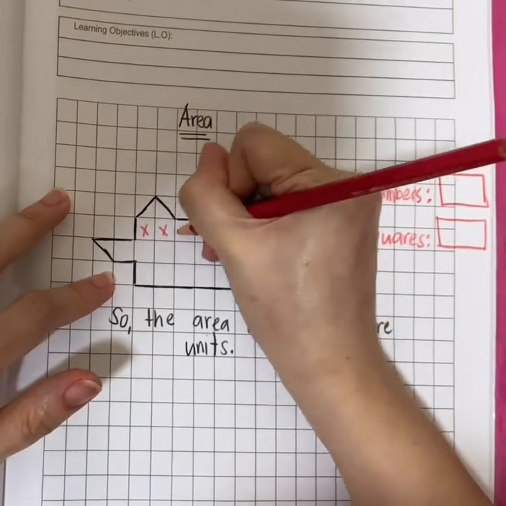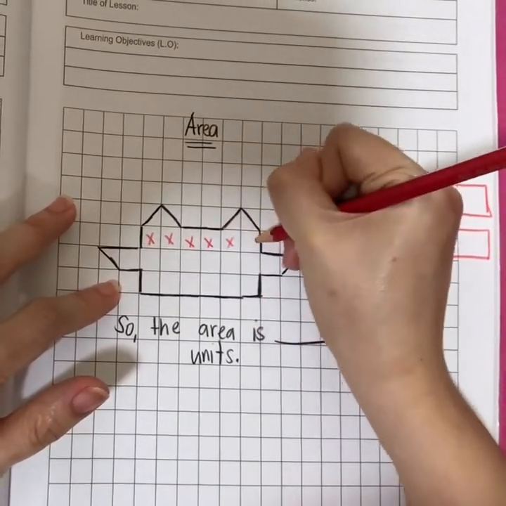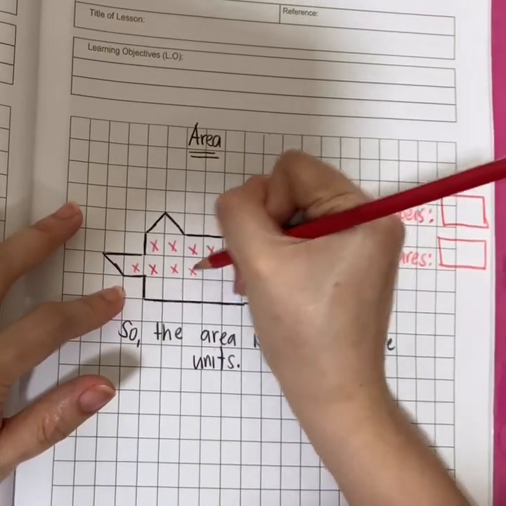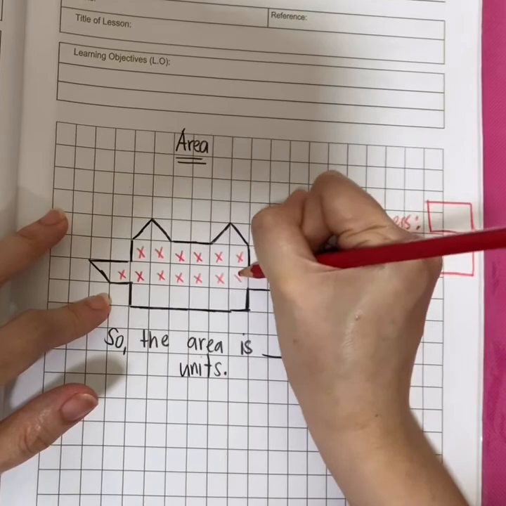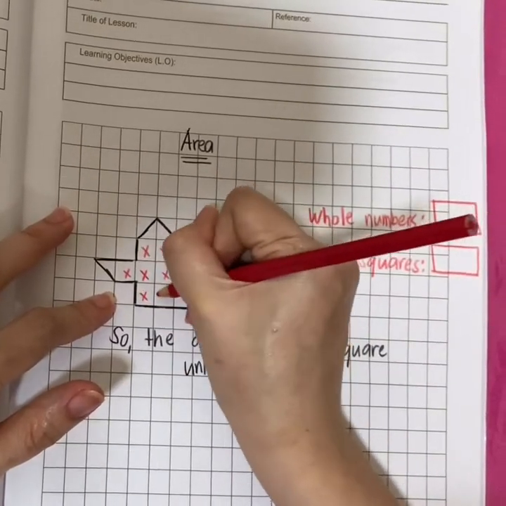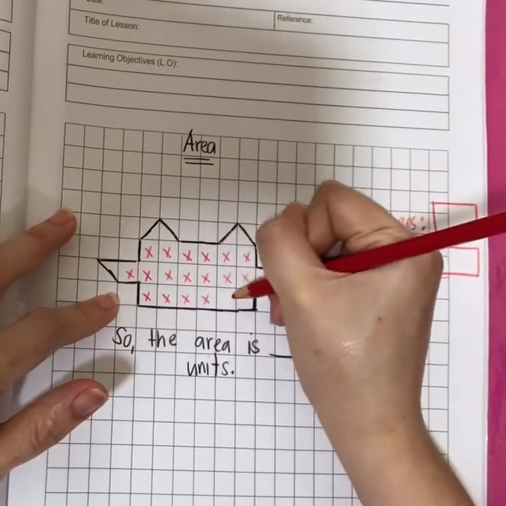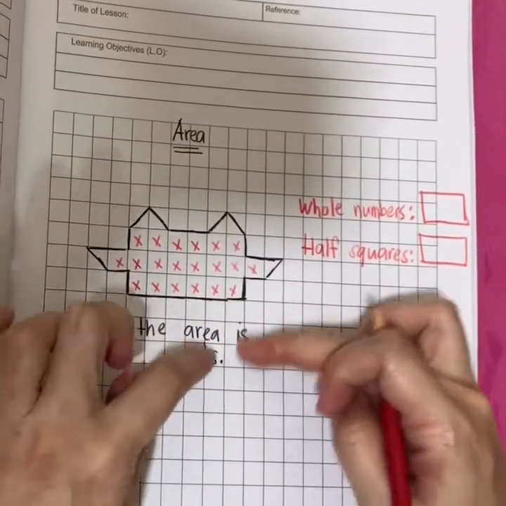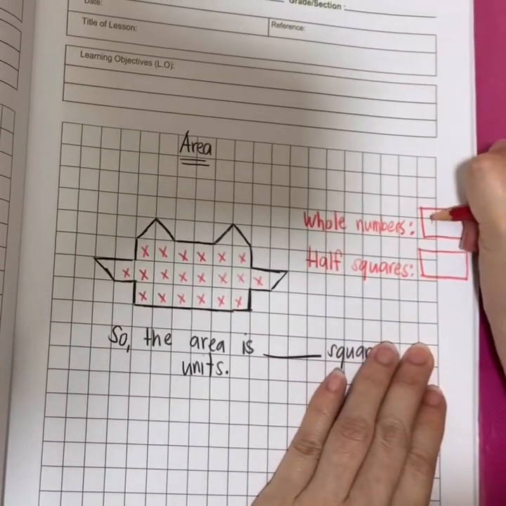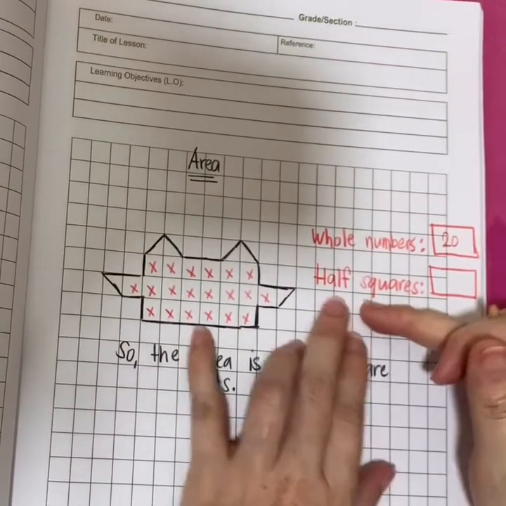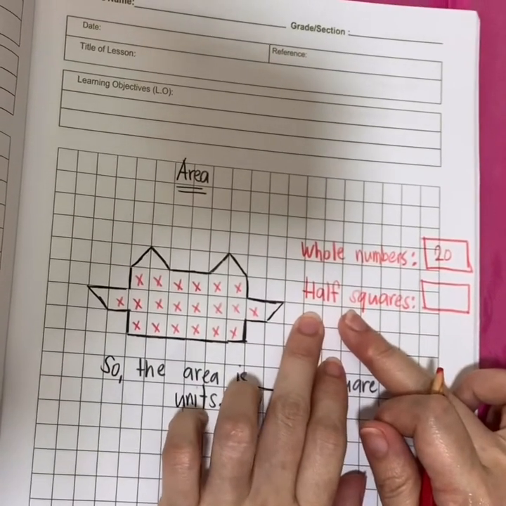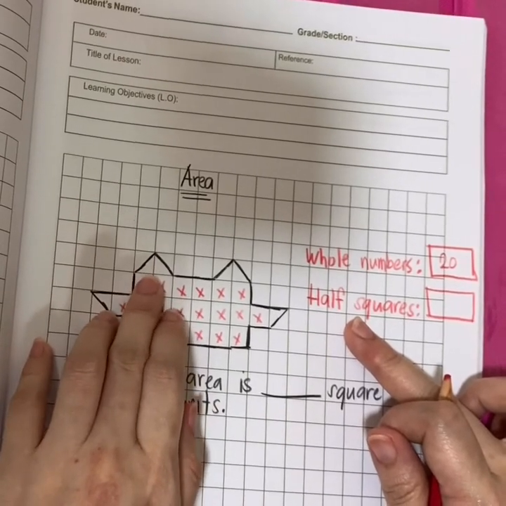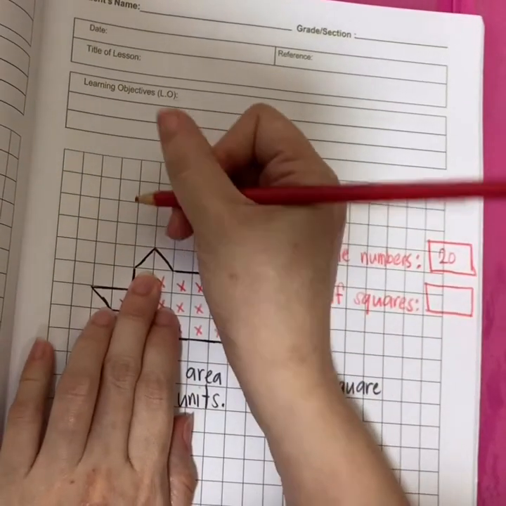1, 2, 3, up to 20. So we have 20 whole square units. So we are going to put it here in the whole numbers. Now next, we are going to find the half squares. So remember, each of these is a 1/2 square unit. So I'm going to put here 1/2.